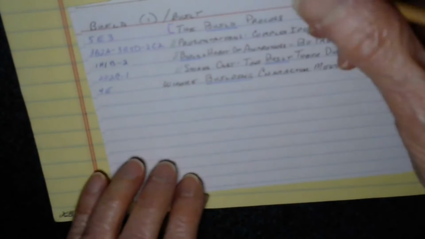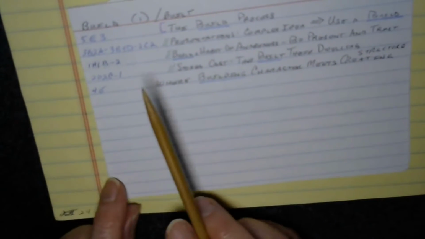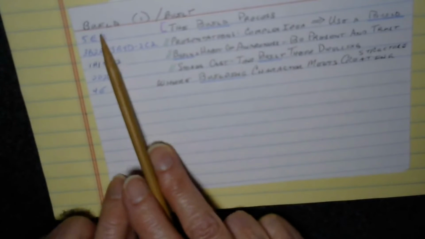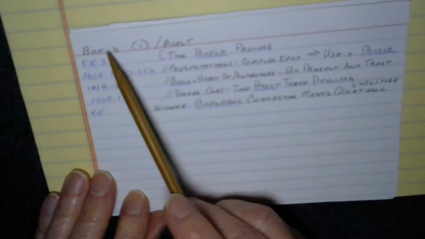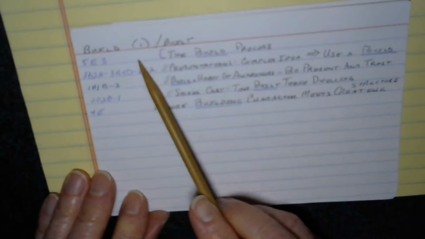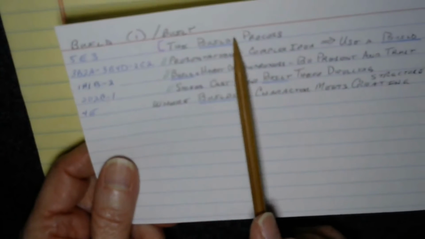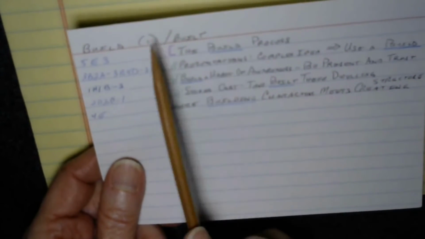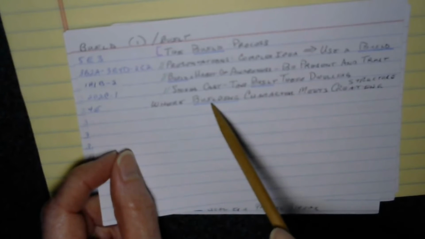Okay, here's an example of a card that was created as a promotion. Notice I've got two words, build and built. They were so similar that I decided I would extract them and put them together on one card. Another one down here, another variation, building.